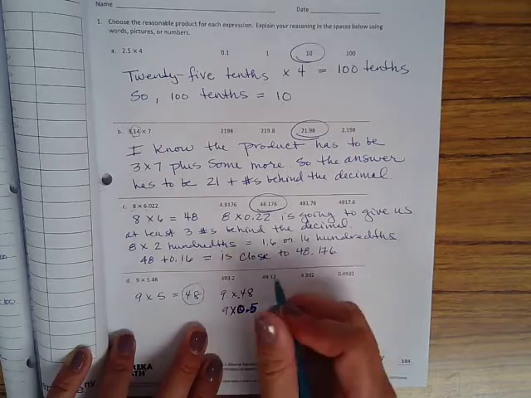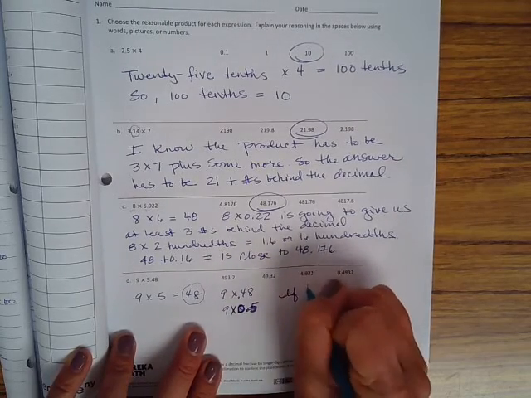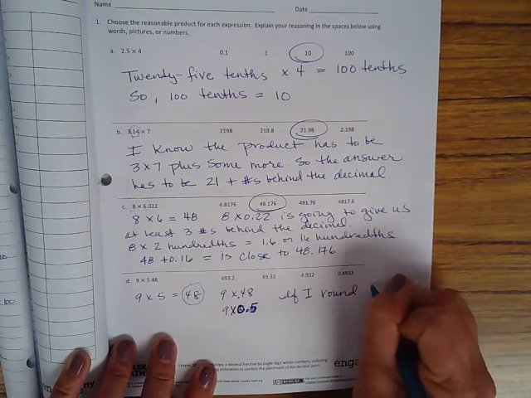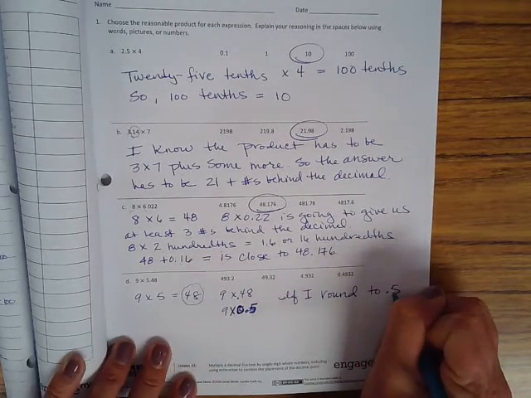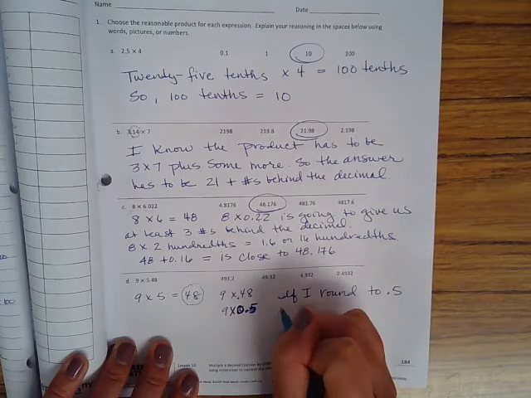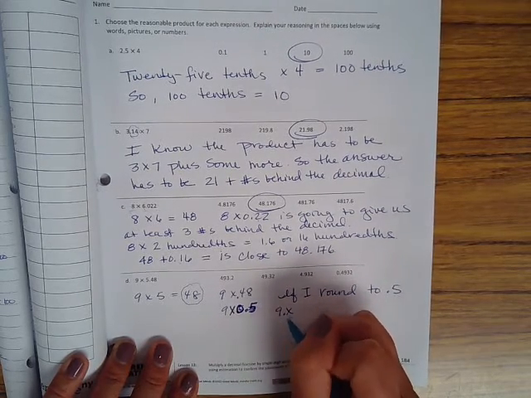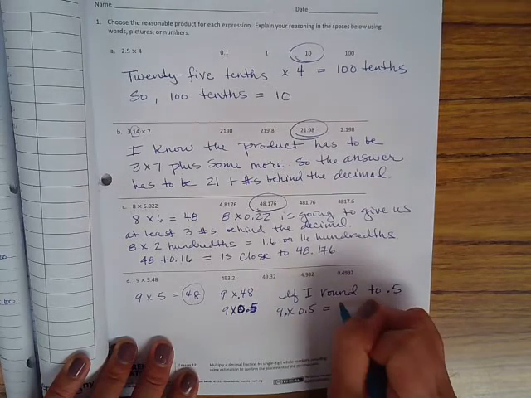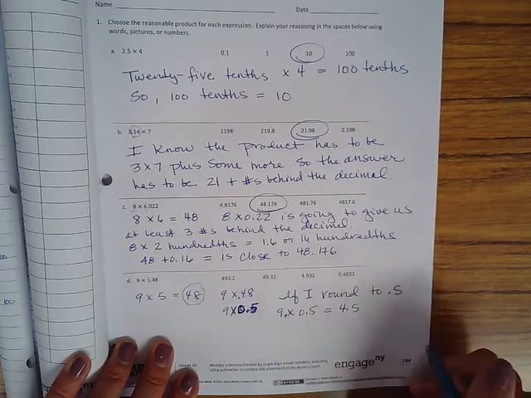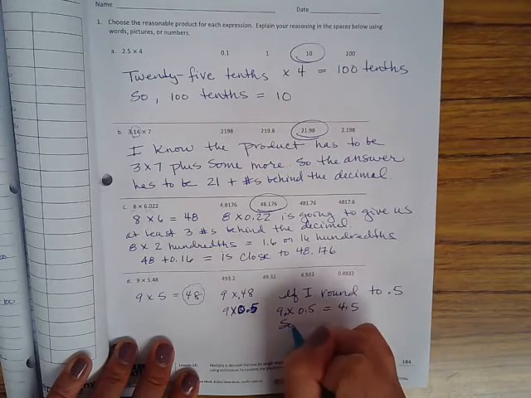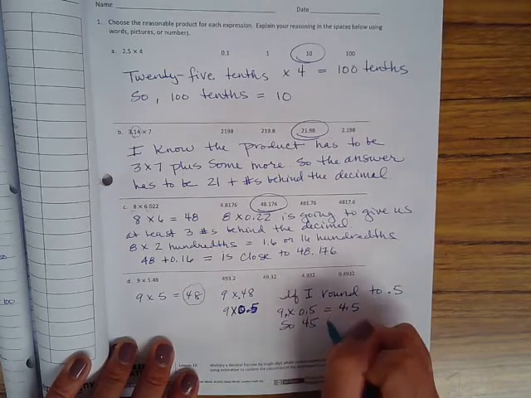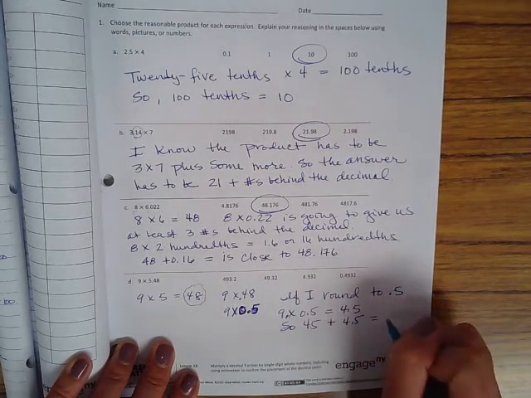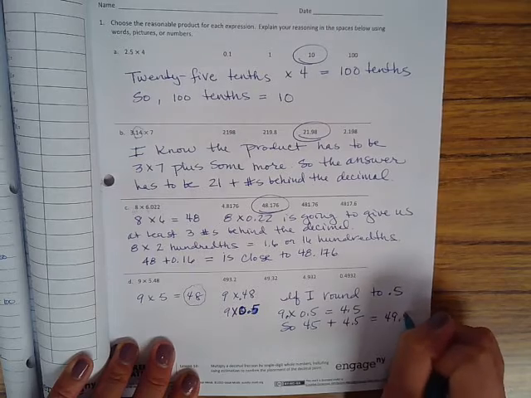So if I round to 0.5, 9 times 0.5 would equal 4.5. So 45 plus 4.5 equals 49.5.